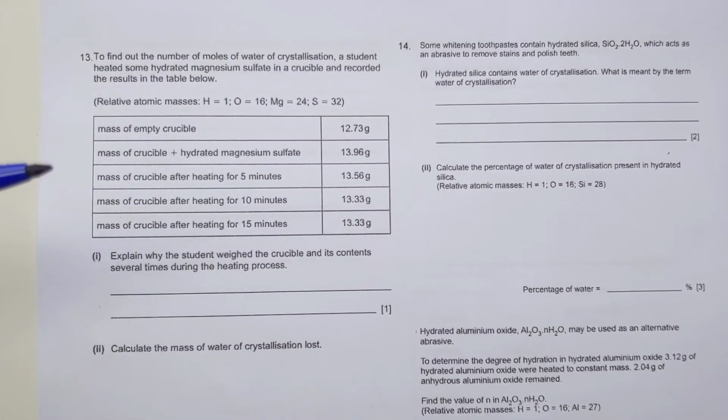Remember, the basic principle of this question is you want to work out the mass of the magnesium sulfate first, the mass of the water you removed, convert them to moles, and then see the ratio between them to get the number of waters that are there. So, it leads you through it in this question.